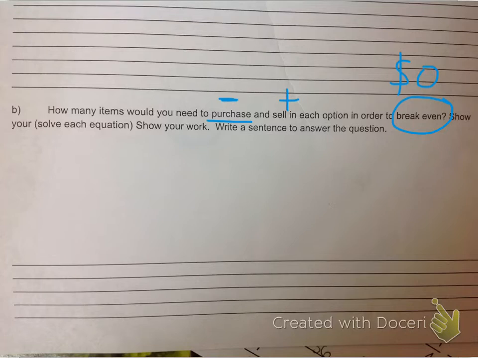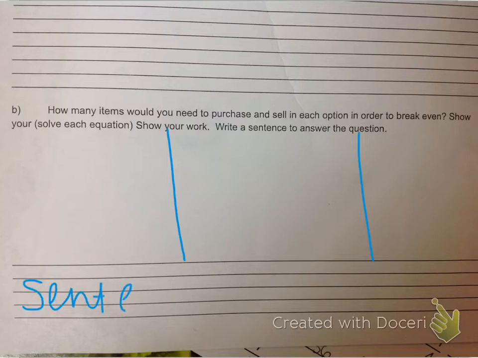Okay? Show your work. You're going to be solving each of the equations. Again, show your work. After you have all 3 equations, then you can go ahead and write a sentence to answer the equation. So I would break up this section maybe into 3 sections so you have enough space for each of the equations, or you could use it on a separate sheet of paper, and then you can go ahead and write your sentence right here, or several sentences if you need to answer the question.